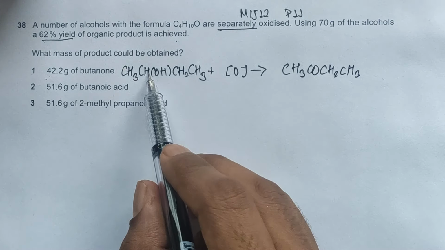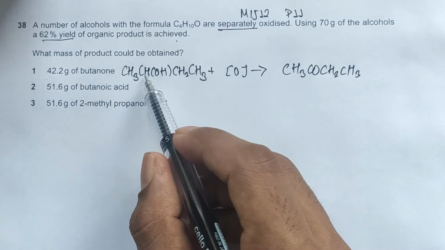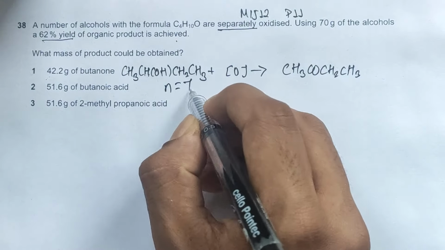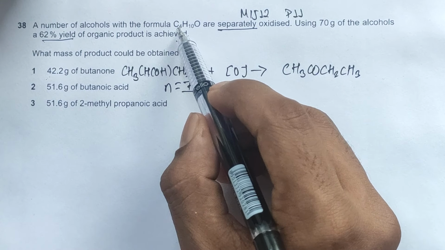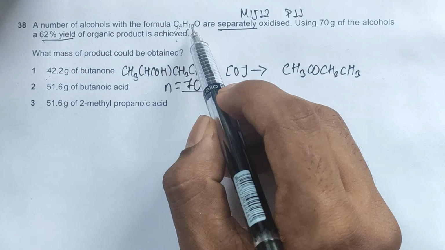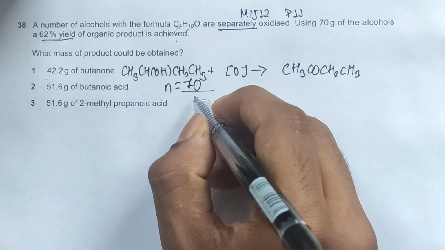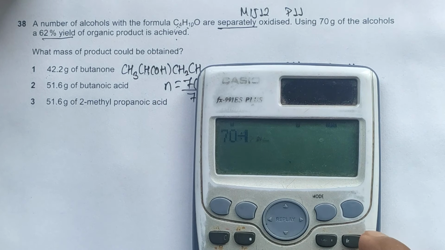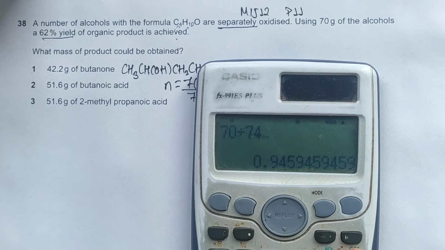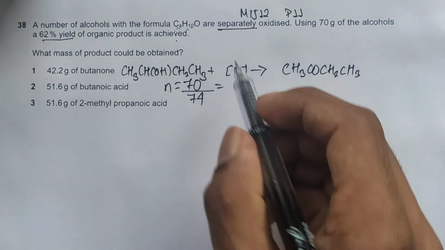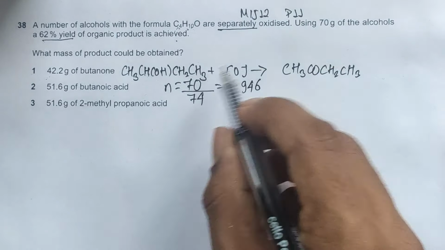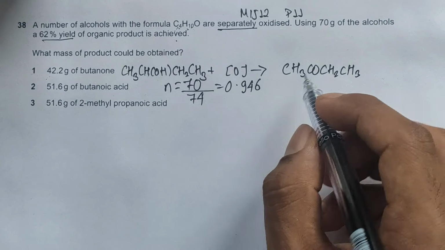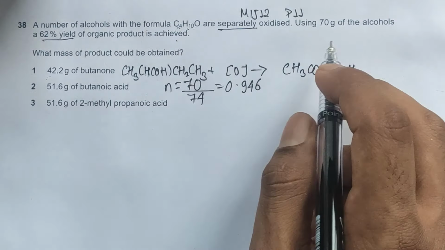Now if we calculate the mole ratio of this, first we need to find the moles of butan-2-ol, the secondary alcohol. Its moles are 70 grams over the Mr value, which is 12 into 4 is 48. Hydrogen would make it 58 and oxygen would make it 74. Now calculating this, we'll have 70 by 74, which is 0.946. The stoichiometric ratio gives us the idea that the same number of moles of ketone is formed.